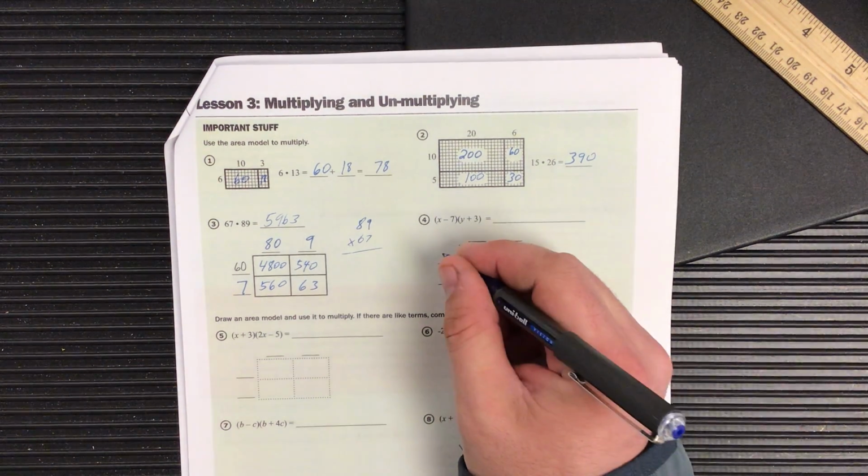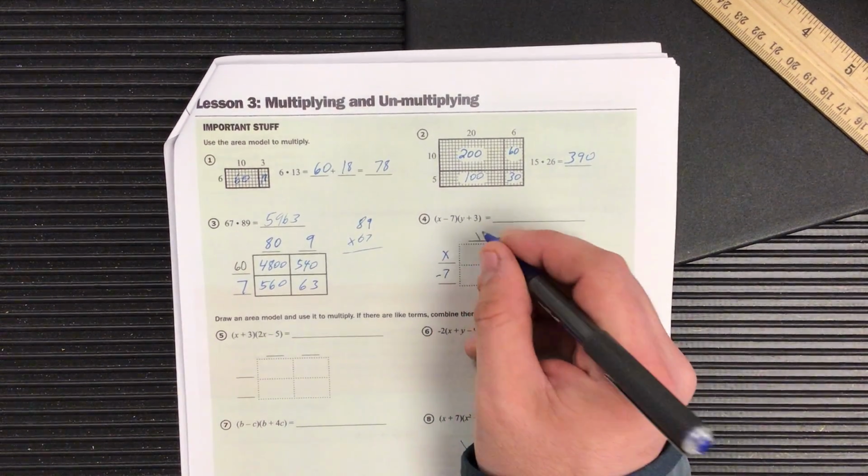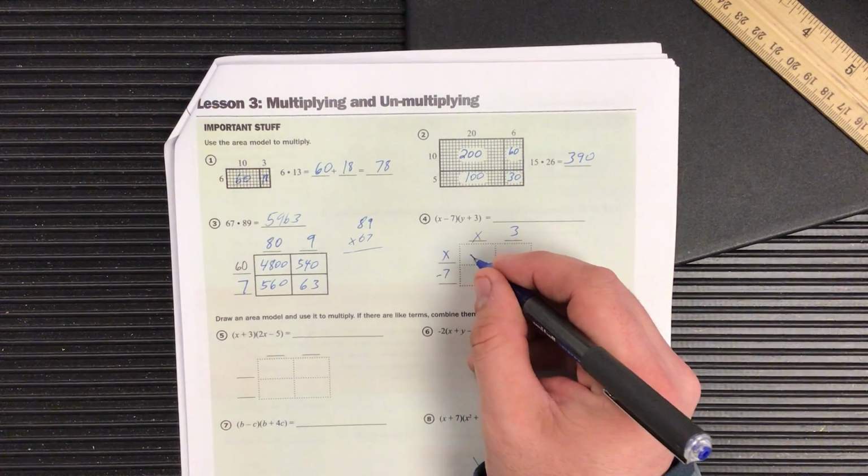All right, let's try 4. x and negative 7, x and 3. You go ahead and try this one on your own.